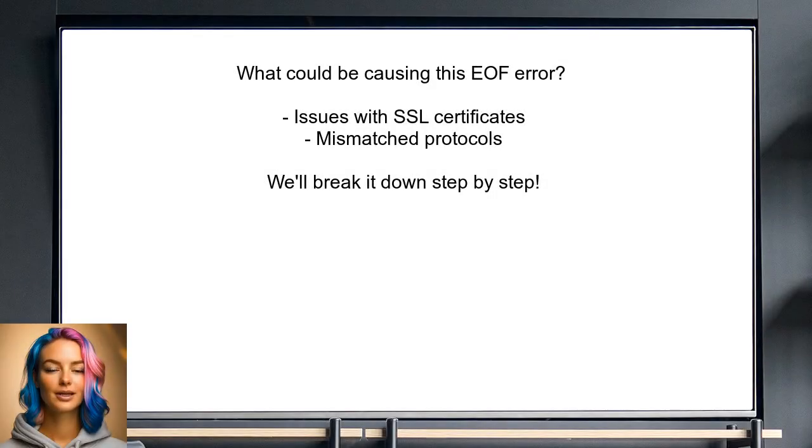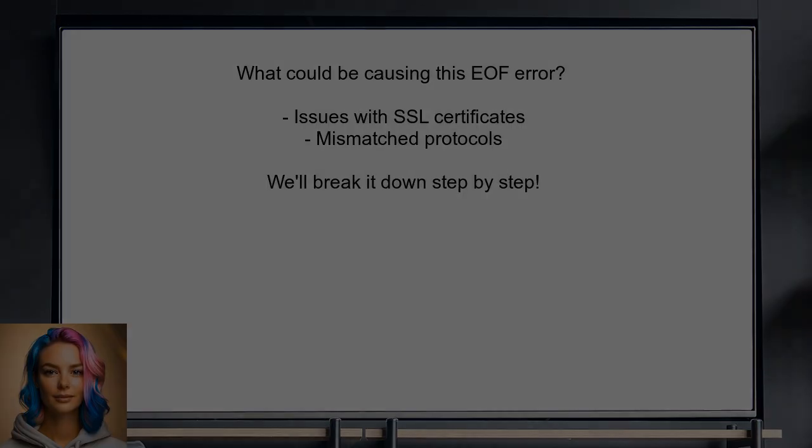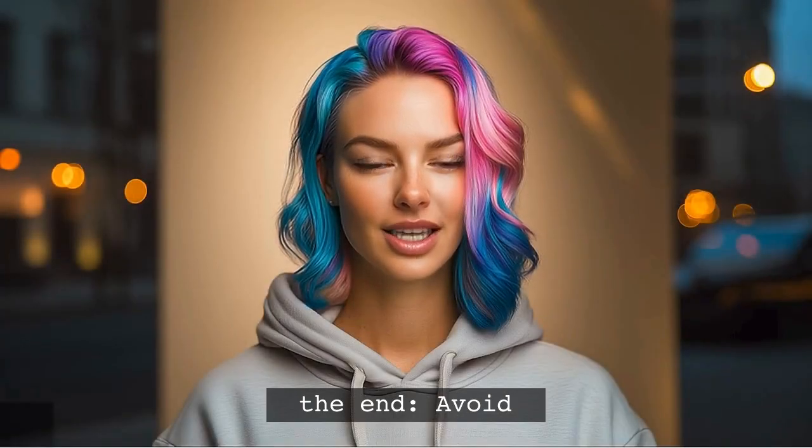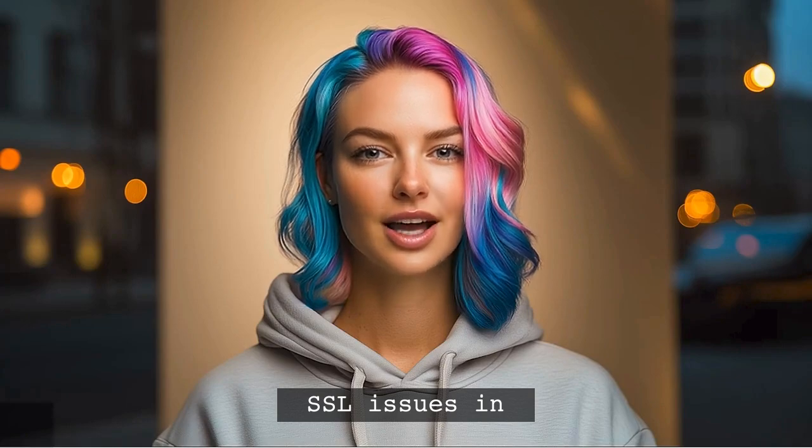So, what could be causing this EOF error? It often relates to issues with SSL certificates or mismatched protocols. We'll break down the potential pitfalls and how to resolve them step by step. And stick around. I have a crucial tip at the end that will help you avoid these SSL issues in the future.